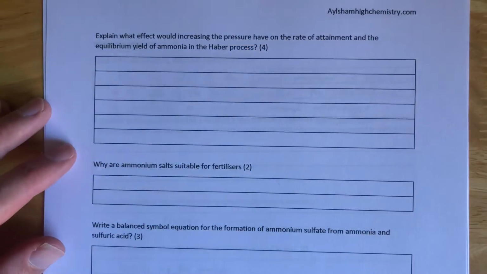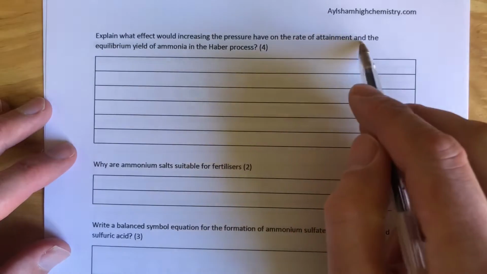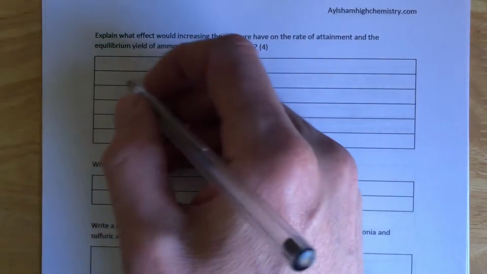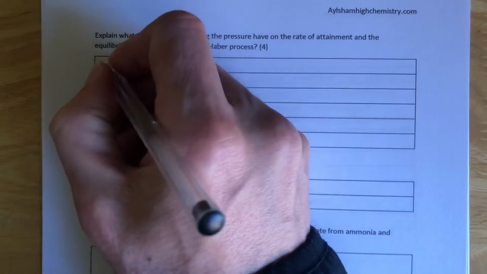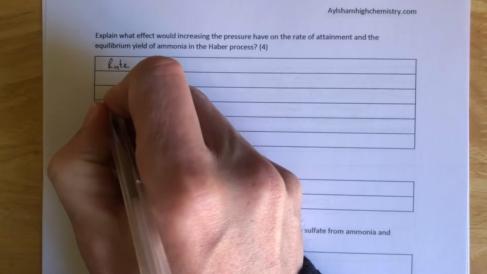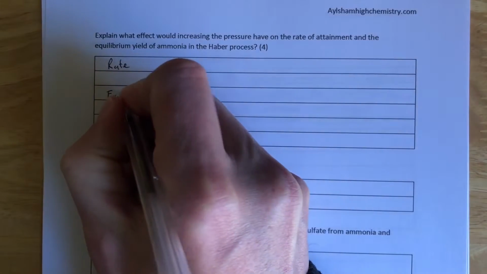Explain what effect increasing the pressure would have on the rate of attainment and the equilibrium yield of ammonia in the Haber process. Okay, so there's two things we've got to talk about here. Rate of reaction and then the equilibrium yield. Rate first.